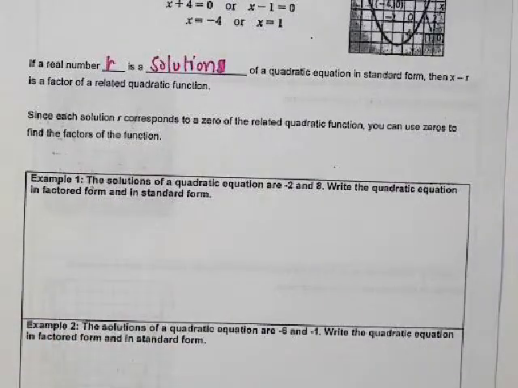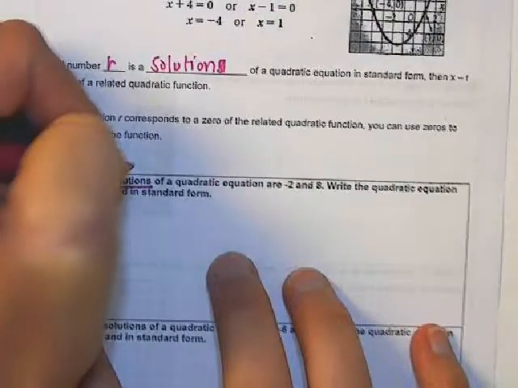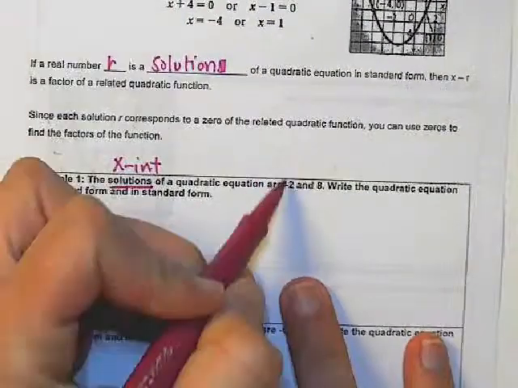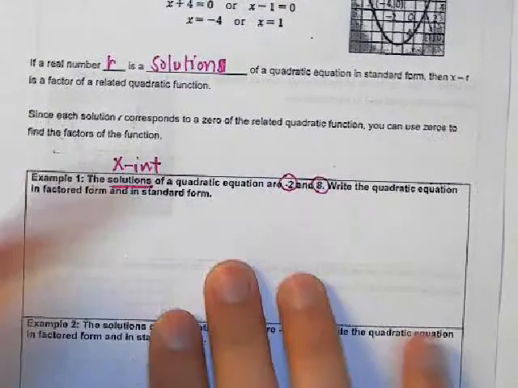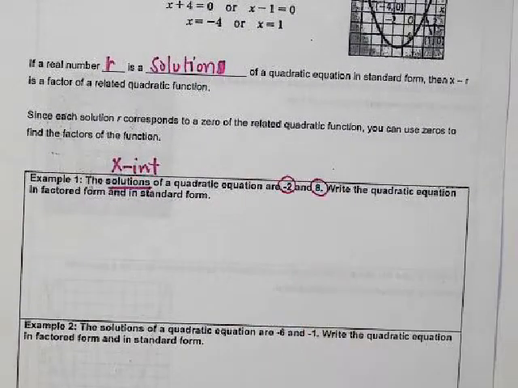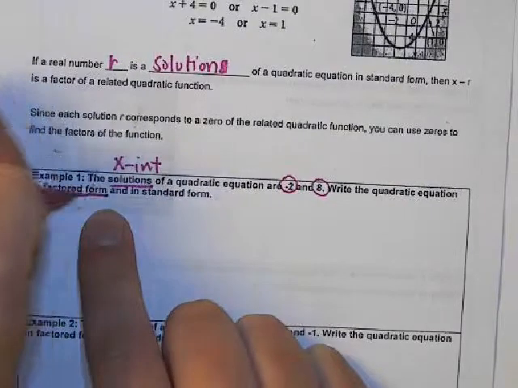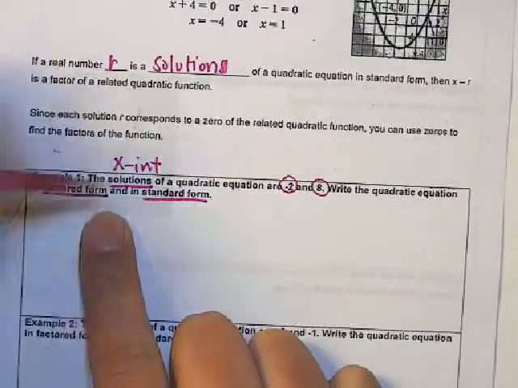Example 1 says, the solutions of a quadratic equation are -2 and 8. What does solutions mean? X-intercepts. So -2 and 8 are what? They're the x-intercepts. They're the roots. Okay, so it says the solutions of this quadratic equation are this and this. So it told me those x-intercepts. It says write the quadratic equation in factored form and standard form.